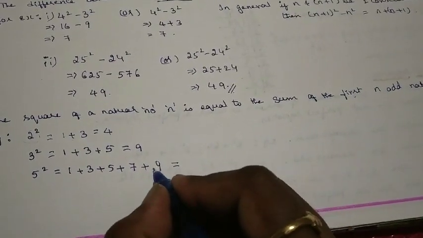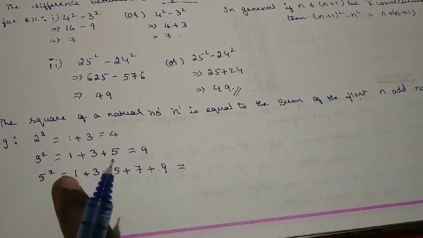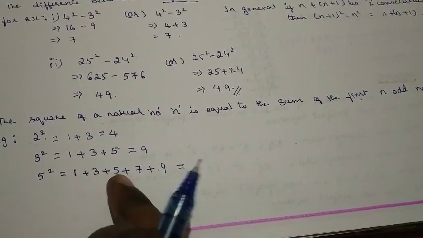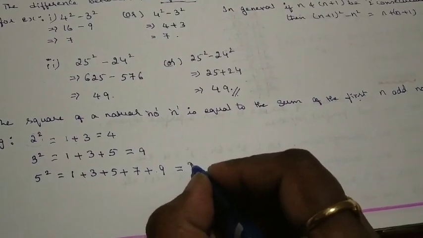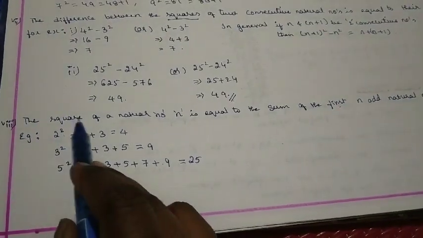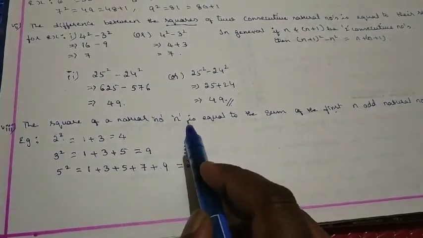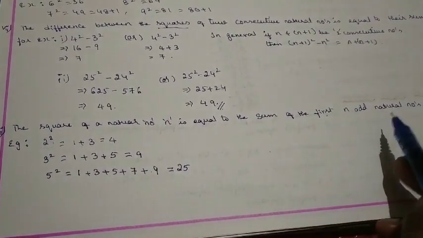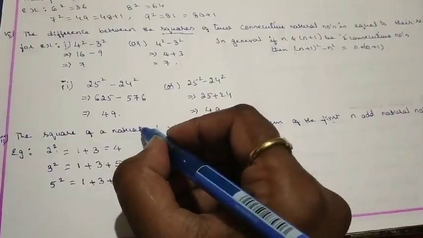Now you sum up. 9 plus 1 is 10, then 7 plus 3 is 10, 10 plus 10 is 20, 20 plus 5 is 25. Is it not that 25 is nothing but 5 square? Yes. So remember, the square of a natural number n is equal to the sum of the first n odd natural numbers.